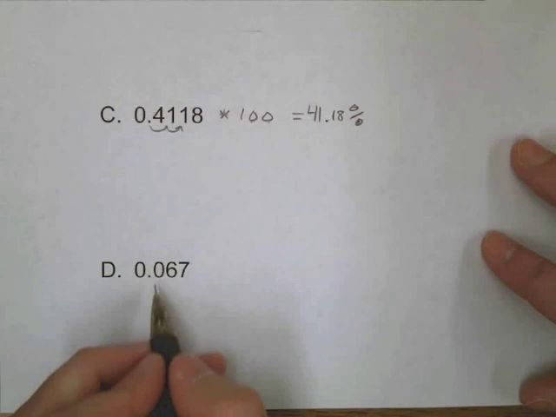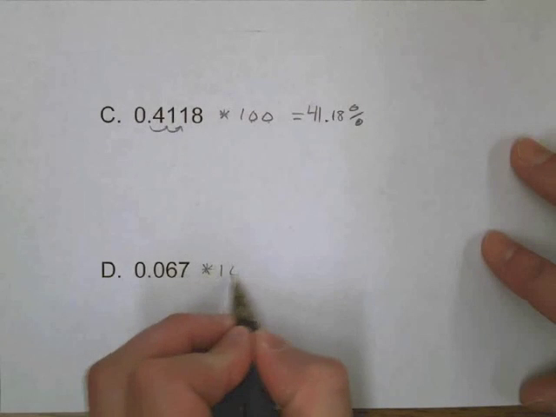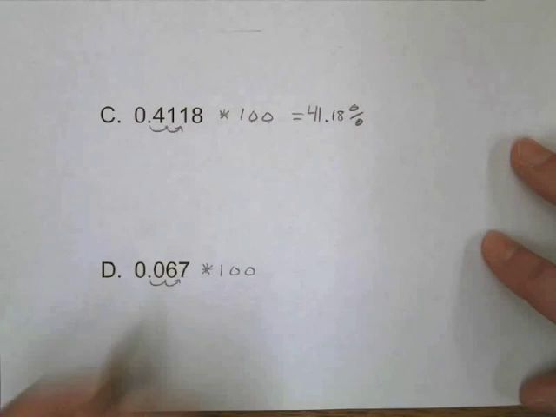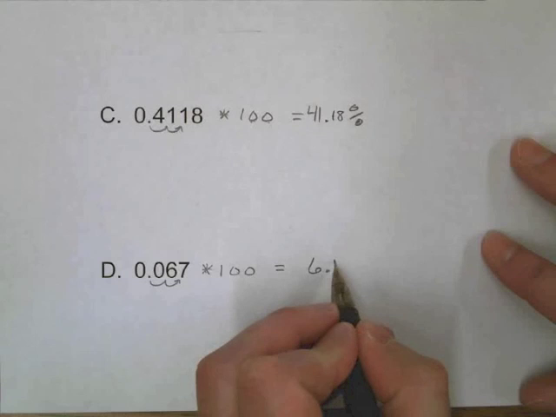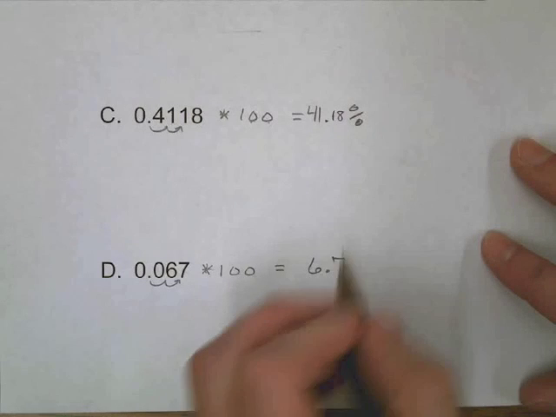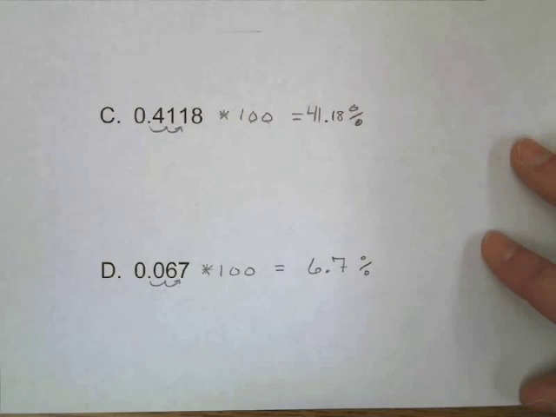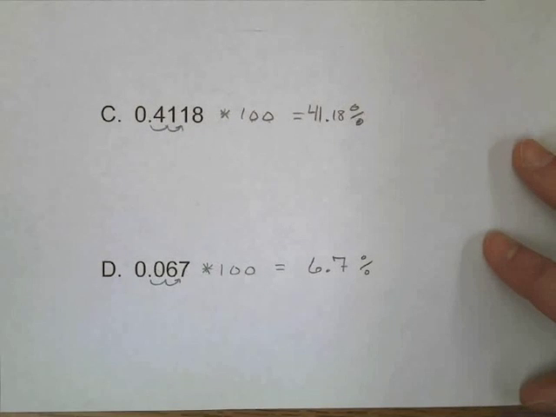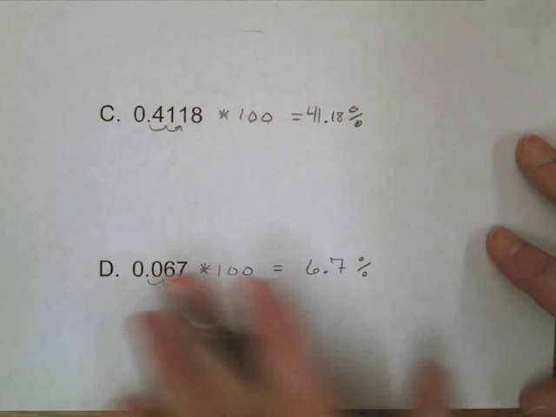Let's say I have this down here, 67 thousandths. If I multiply that by 100, that's like moving this decimal place over 2 places to the right. So I end up with 6 and 7/10 percent. So I can use this multiplication to come up with my percentage. So two different methods to solve for going from decimals to percents.